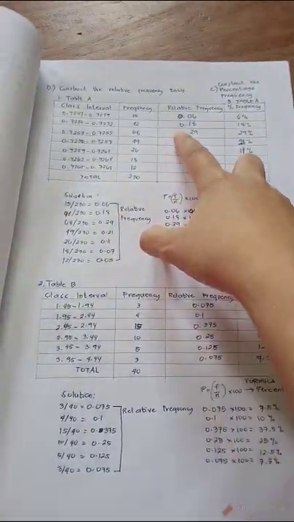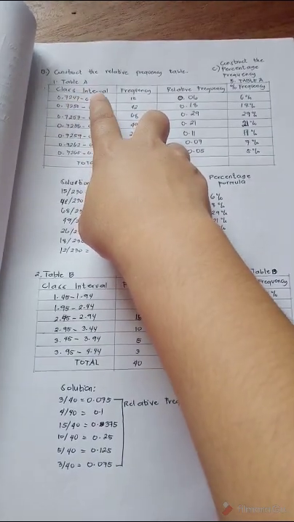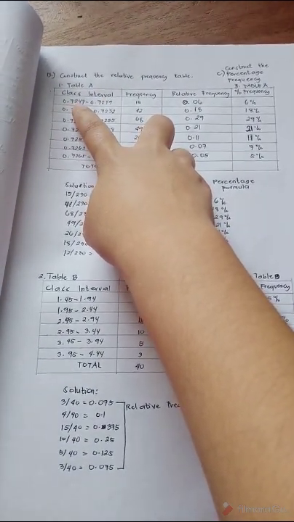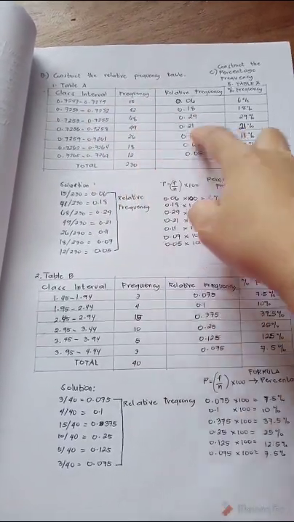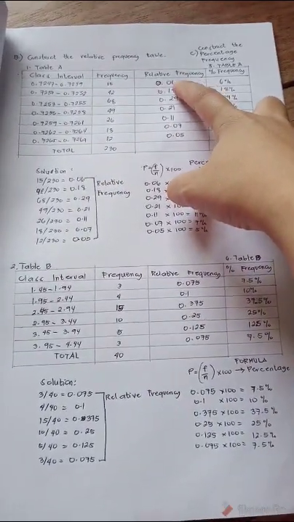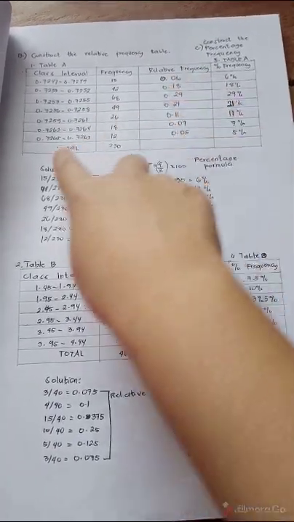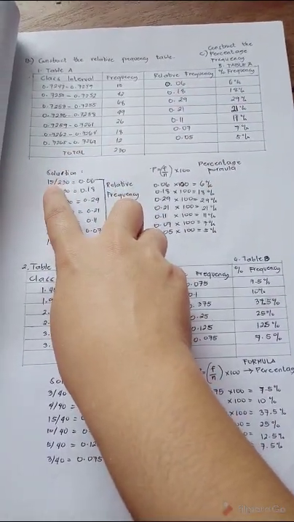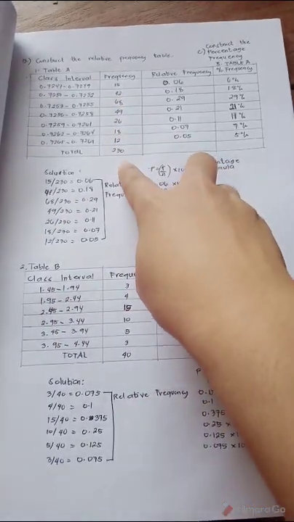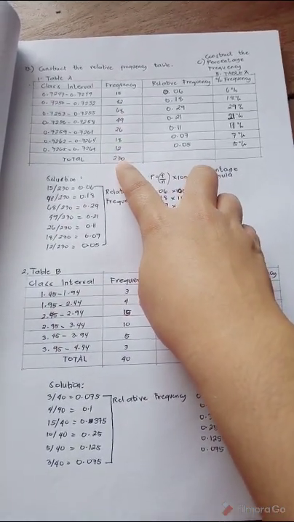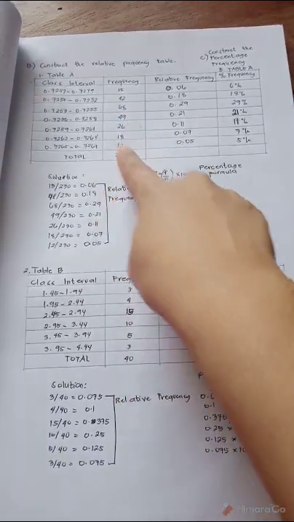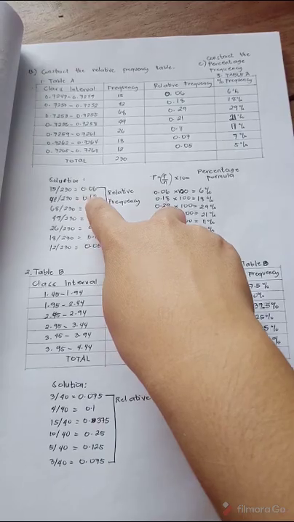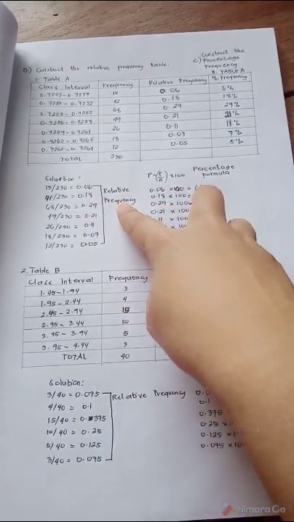And then for the construct the following frequency table. So here in table A, we have the class interval na to is 0.7247, 0.7249. So these are our frequency. So these are my relative frequency, 0.06. So to get this is my solution. So 15 divided by the overall 230, which is the overall frequency, we have 0.06. And then 42 divided by 230, that is 0.18. So that's how I get my relative frequency here.